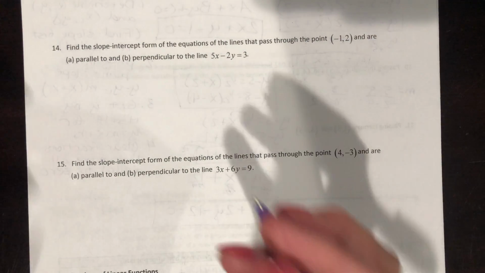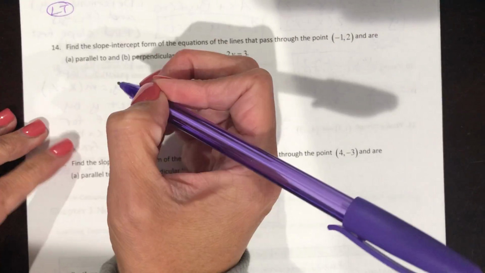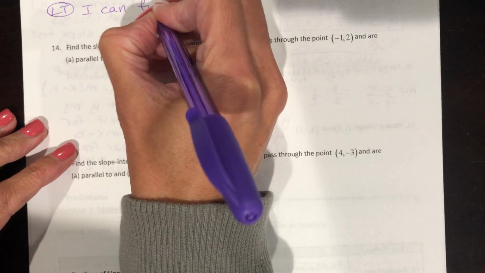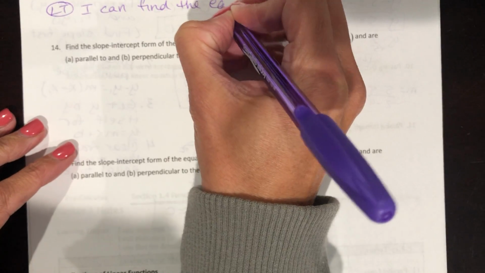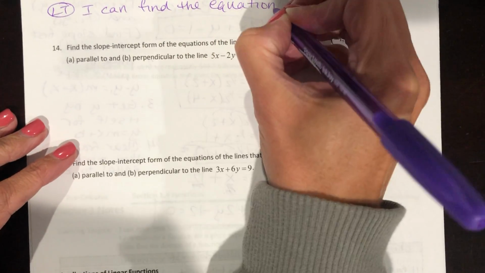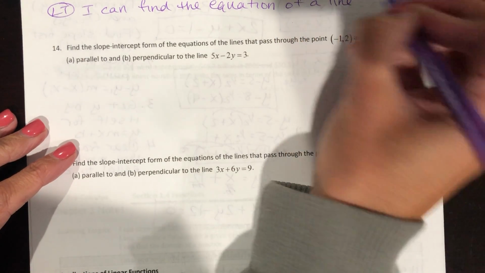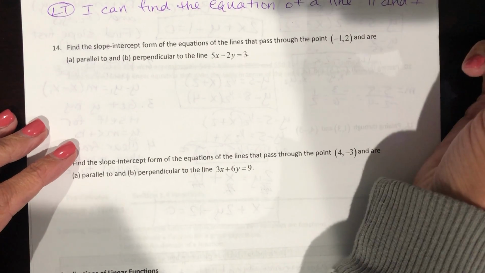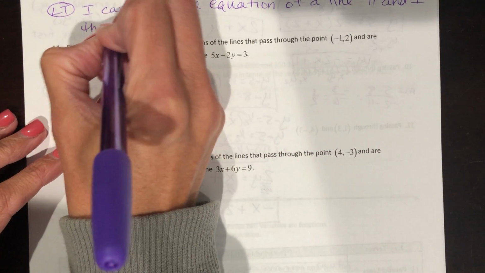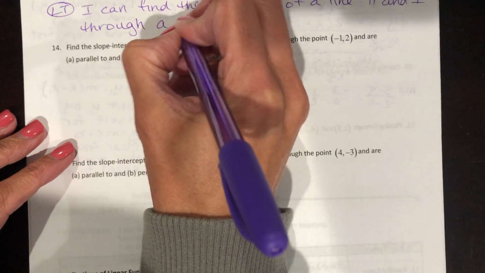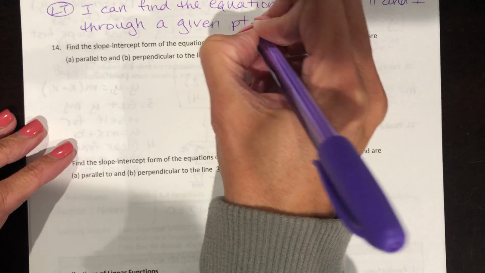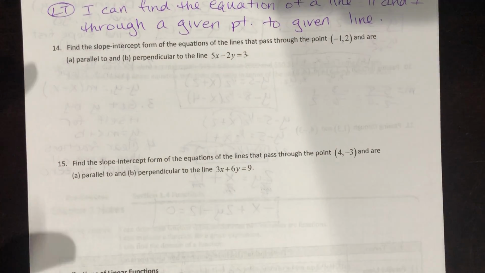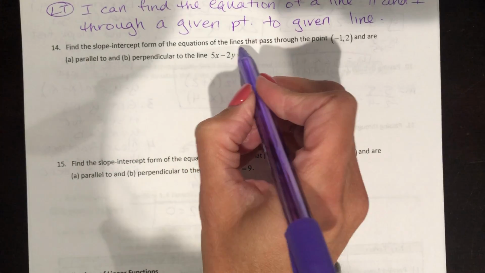Okay, so here's my learning target: I can find the equation of a line parallel and perpendicular through a given point to a given line. So I'm given an equation right here.